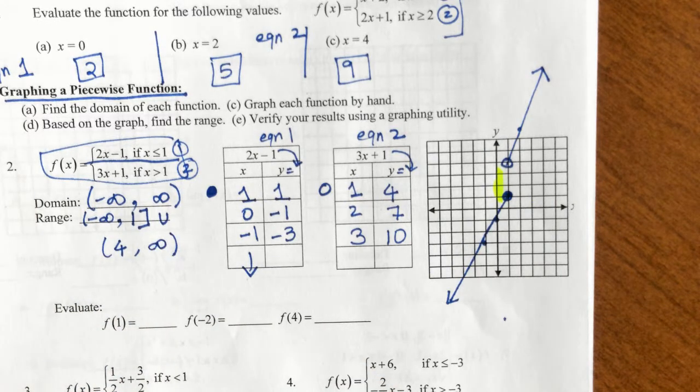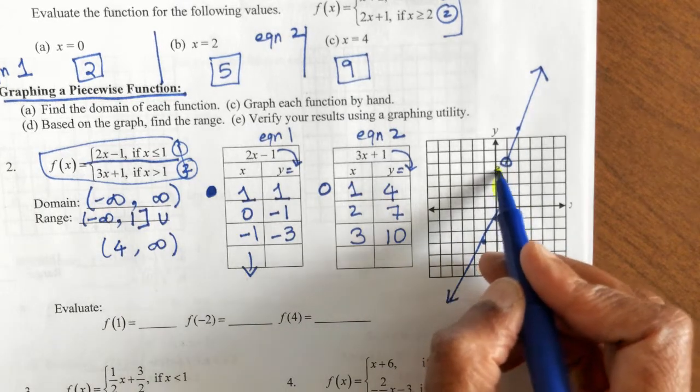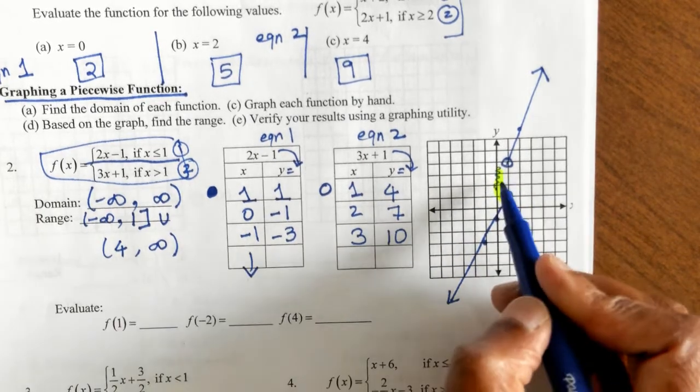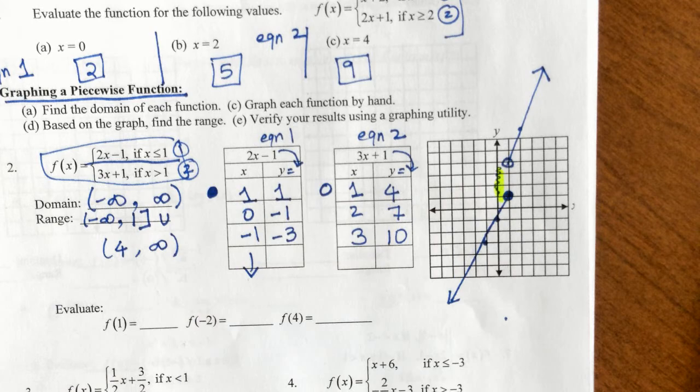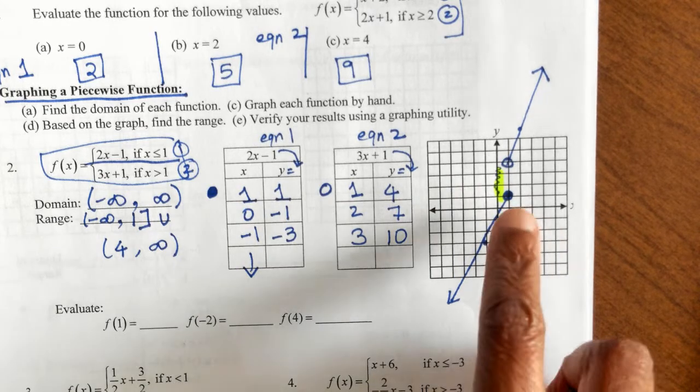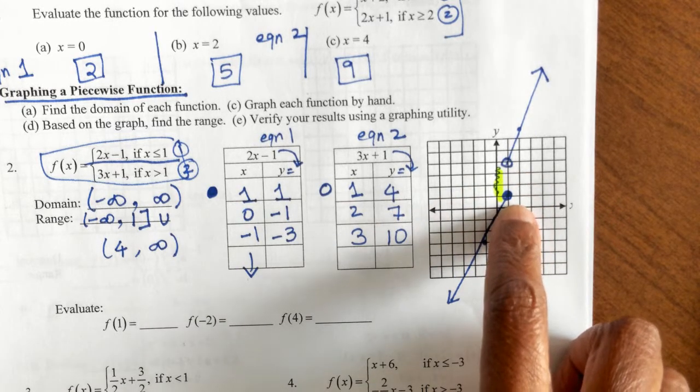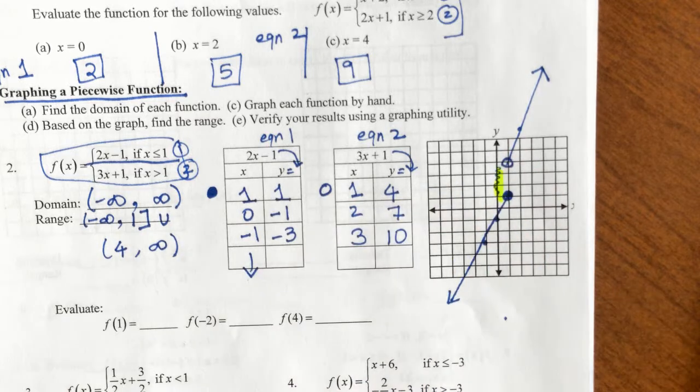Okay, so this is your range. Can we all take a look at it and tell me if you understood what I wrote down? There is a gap between x equals 1, y equals 1 and y equals 4. The graph doesn't cover it. So that's why it stops at 1, picks up at 4. At 1, it's a bracket because 1 is included. 4 is a parenthesis because 4 is not included.